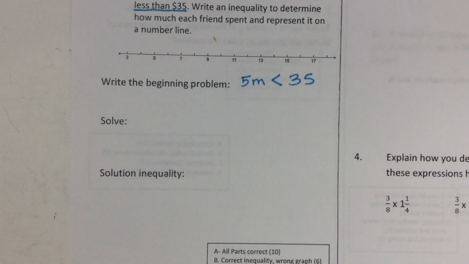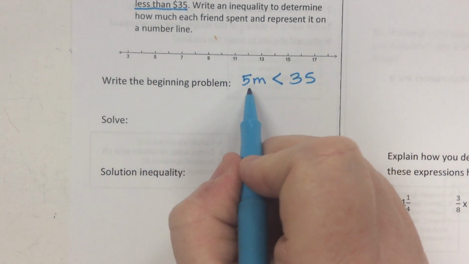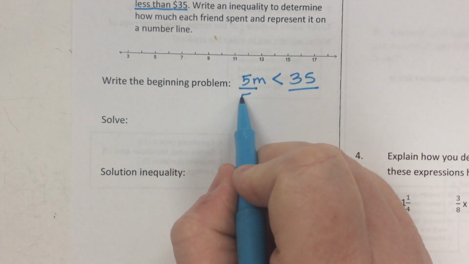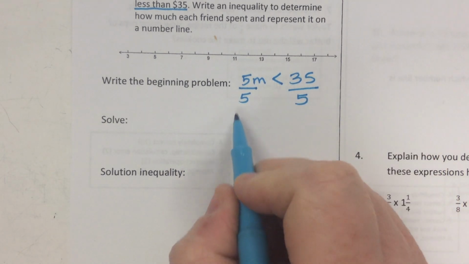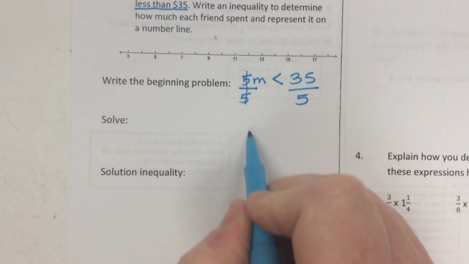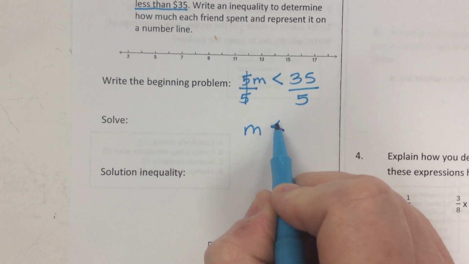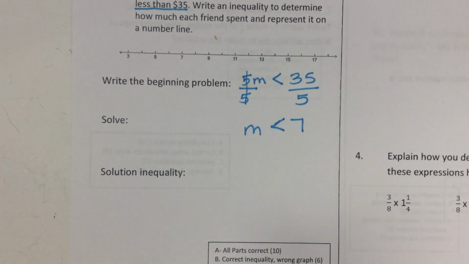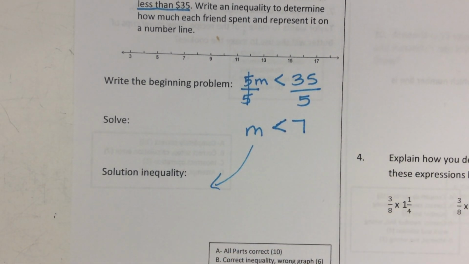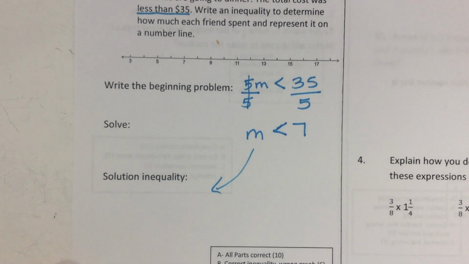But now I want to actually solve it. So to solve, I divide them both by 5 because I want to isolate the variable. And my answer here, I'm left with m is less than 7. That is your answer. If you just said equals 7 or if you just said 7, it's not true. That means each person must spend less than $7, okay? So a lot of people had trouble. They got mixed up with the less than.